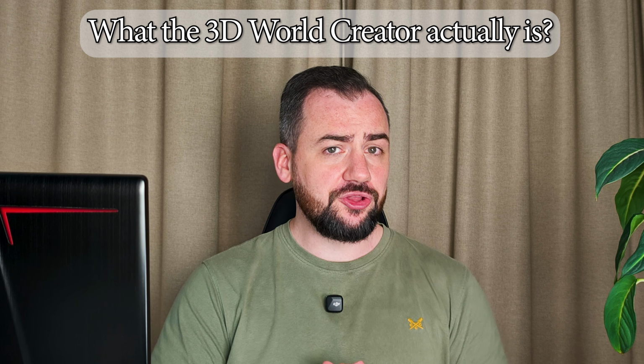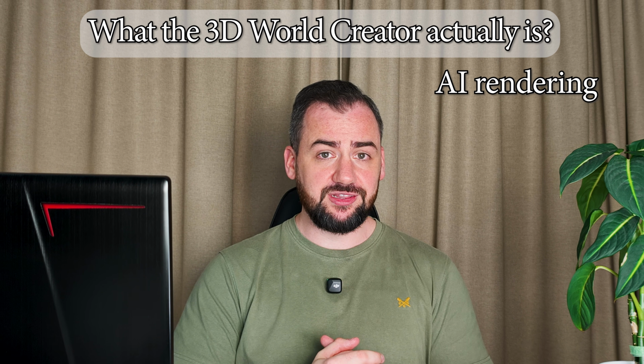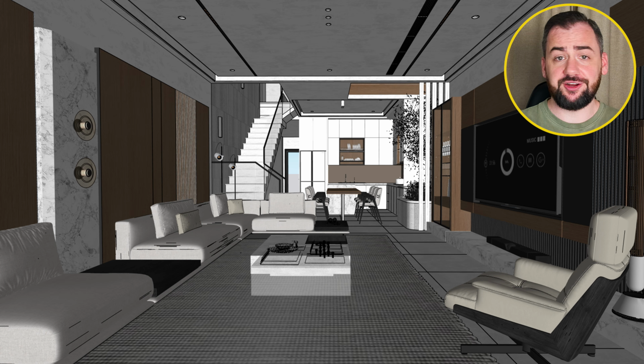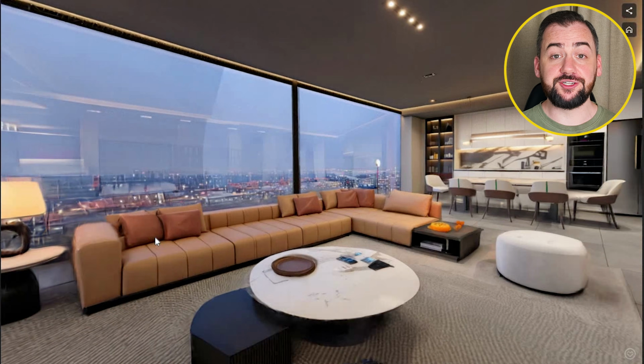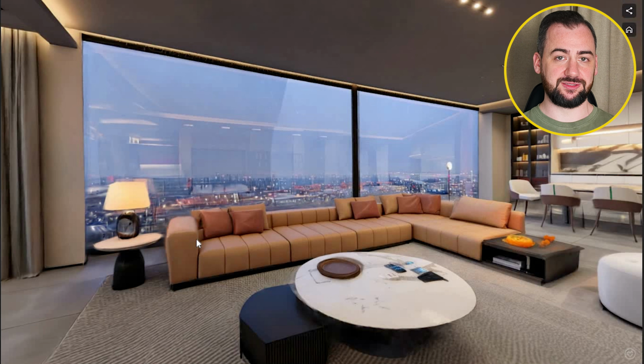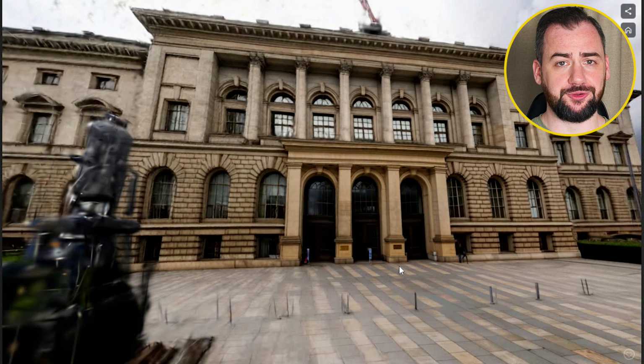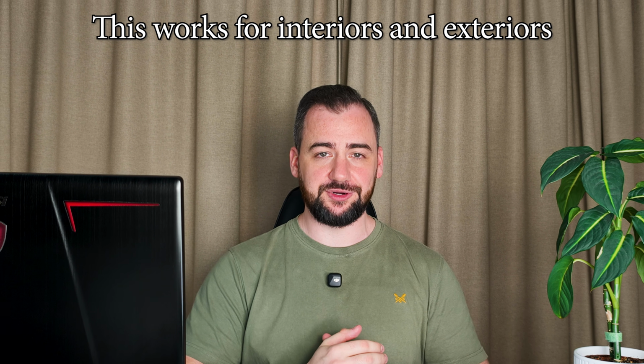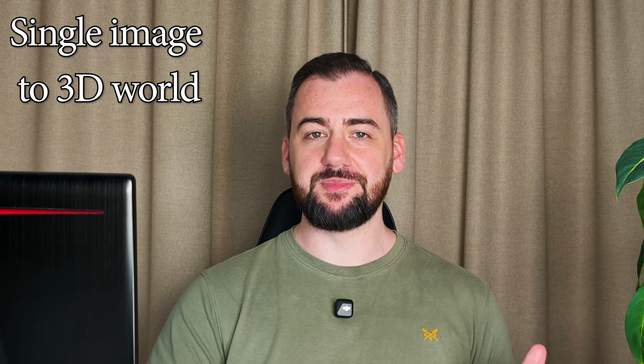So VizMaker already does a lot: AI rendering, image editing, and upscaling. But the 3D Worlds creator is something different. What it does is take a flat image, a render, a photograph, whatever you have, and turns it into a 3D environment. Something you can actually move through. And importantly, it works for the interiors and the exteriors, so we'll cover both today. Let's start with the simplest approach.